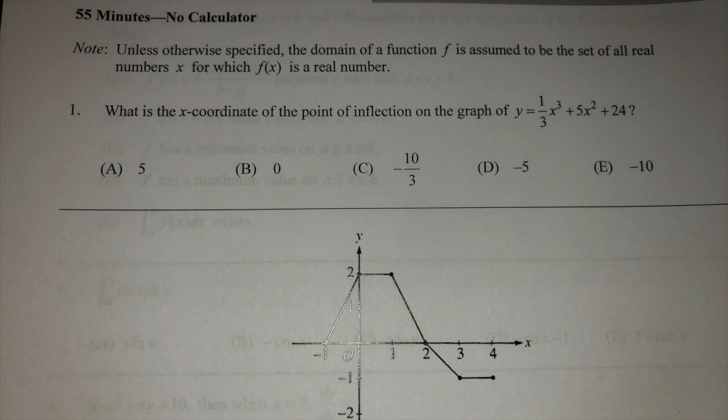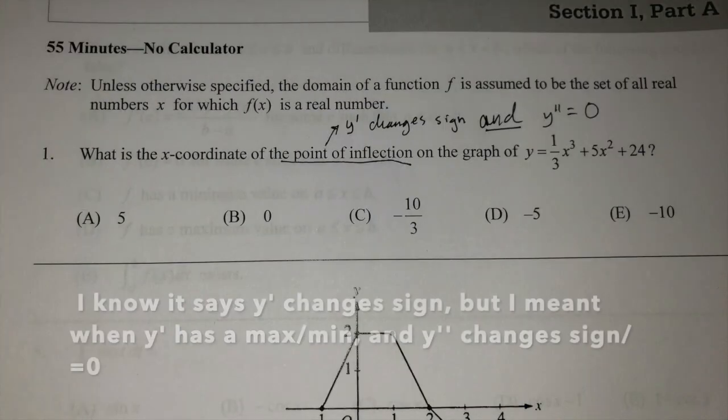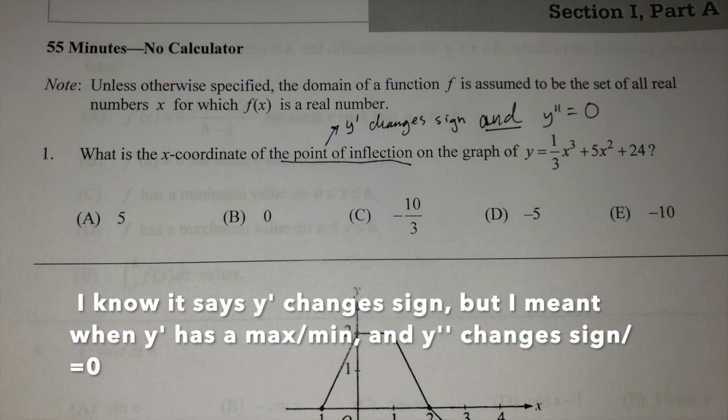Okay, so with number one, the question is what is the x-coordinate of the point of inflection on the graph of y equals 1/3 x cubed plus 5x squared plus 24? First thing we need to know is where a point of inflection occurs. All right, so that means we're going to need some derivatives.